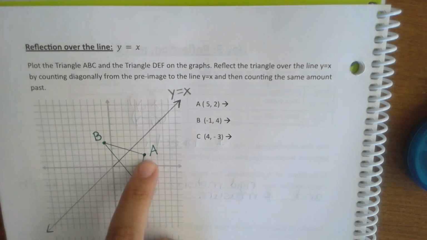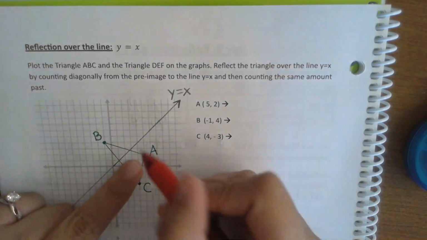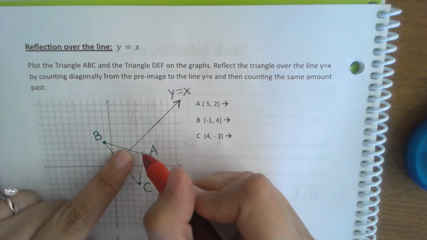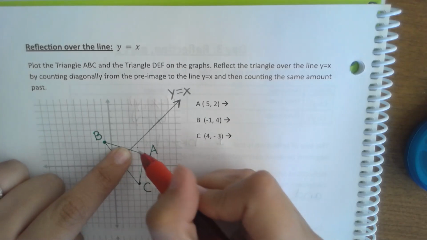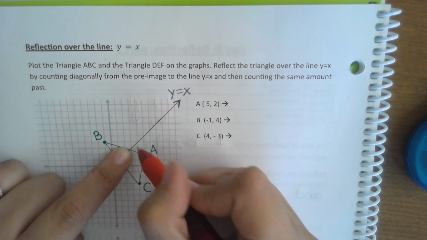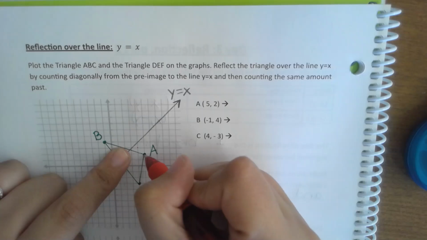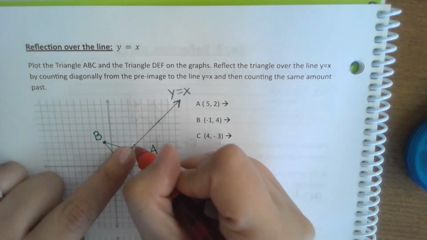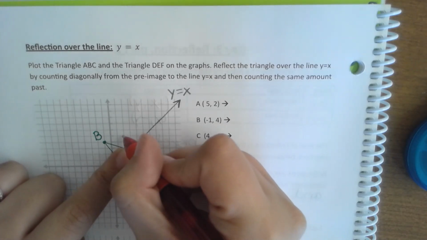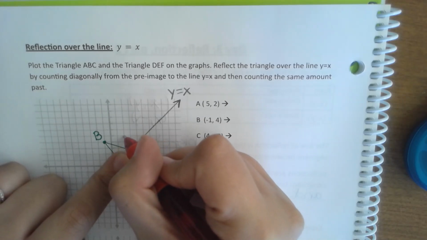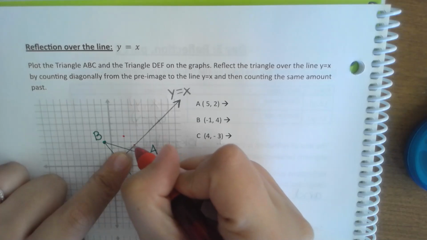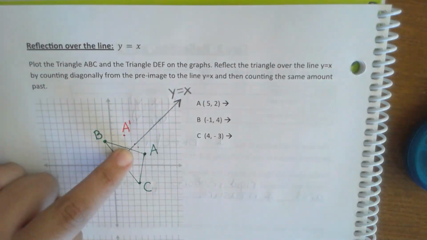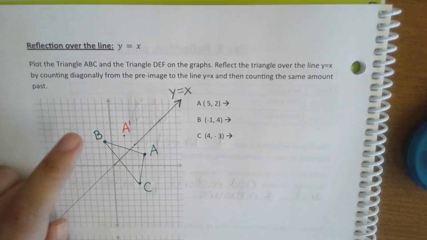Let's start with A. Here's my line of reflection. I'm going to count the distance from my line of reflection to point A. Half a box and then a full box. 1.5. Now I'm going to follow that. So A to here is 1 and then a half. I'm going to keep going 1.5 corners in the other direction. Half and a 1. This is where A prime would be. And now we need to do that for the other points as well.